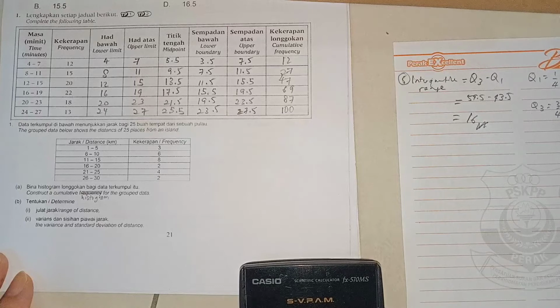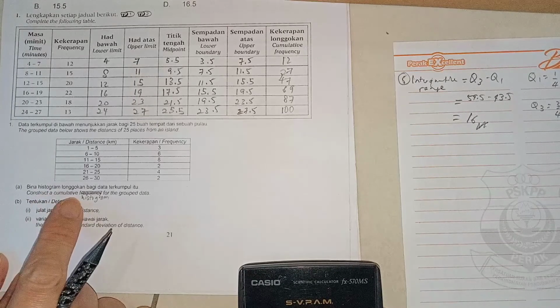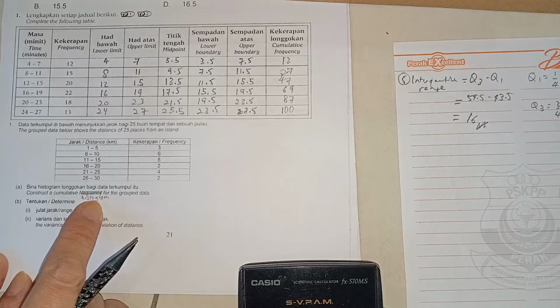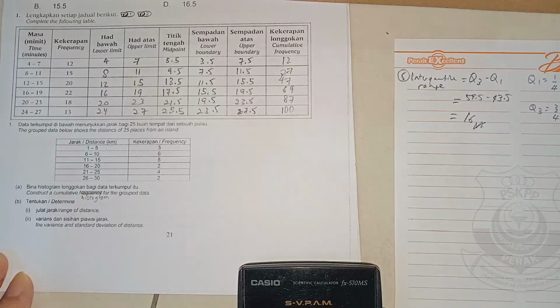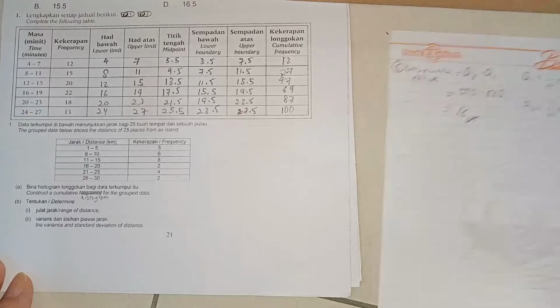Then we look here, want to construct a cumulative histogram. Okay, so before you want to construct a cumulative frequency graph, you need to have a cumulative frequency table. Cumulative frequency table for cumulative histogram and ogive, same method. You need to have cumulative frequency and upper boundary. Okay, so let me explain.